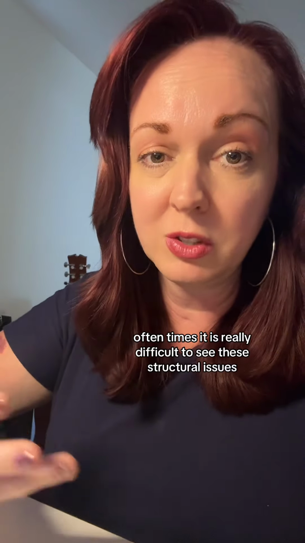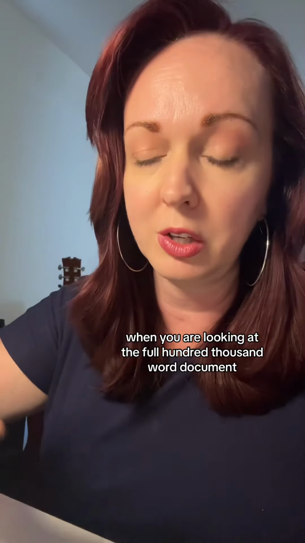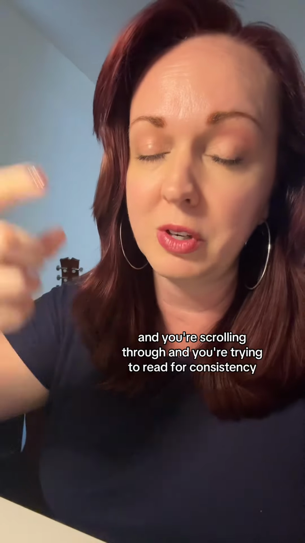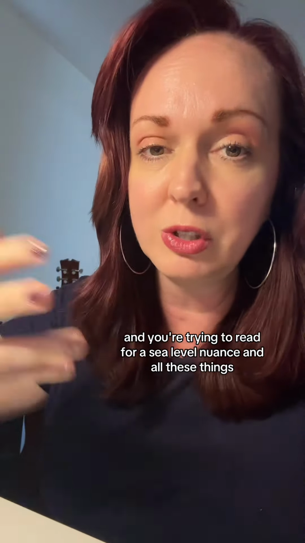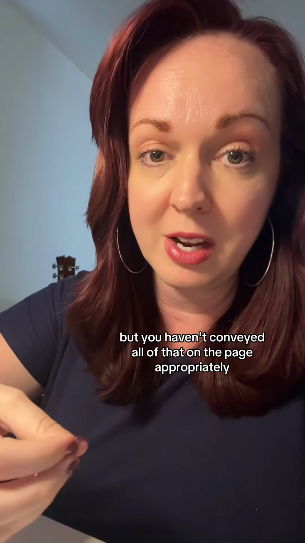Oftentimes it is really difficult to see these structural issues when you are looking at the full 100,000 word document and you're scrolling through and you're trying to read for consistency and you're trying to read for scene level nuance and all of these things. It can make sense up in your head, but you haven't conveyed all of that on the page appropriately.